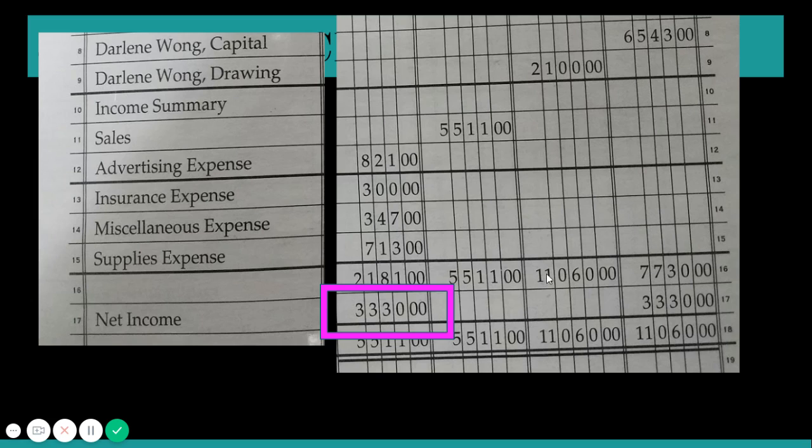So in our example, for our work together, we have a net income of $3,330. This here would be listed as our income summary, and then it'll go to our capital on the credit side.